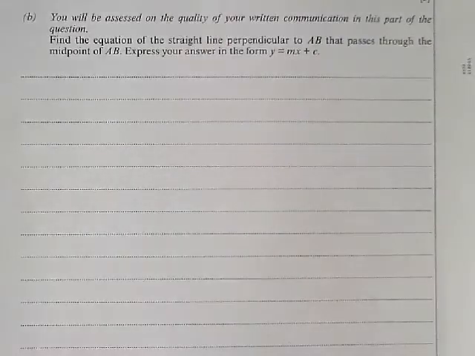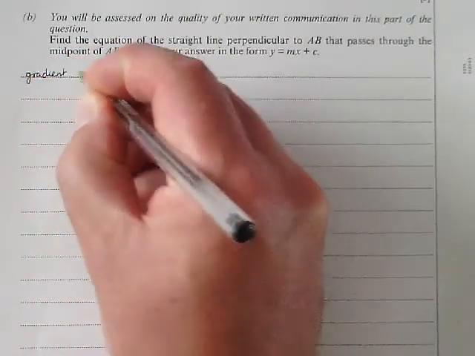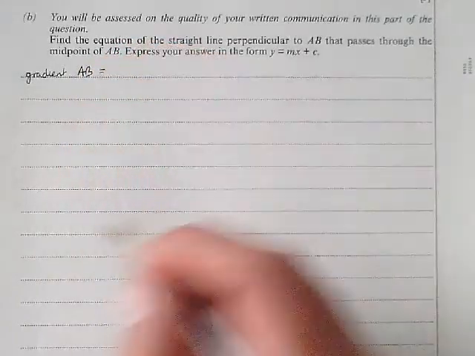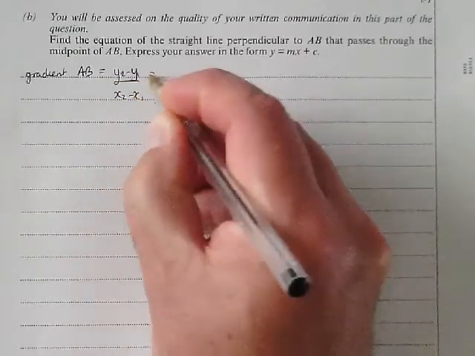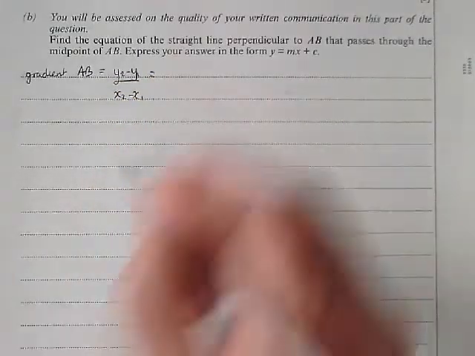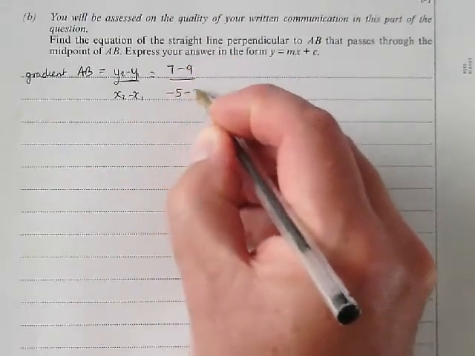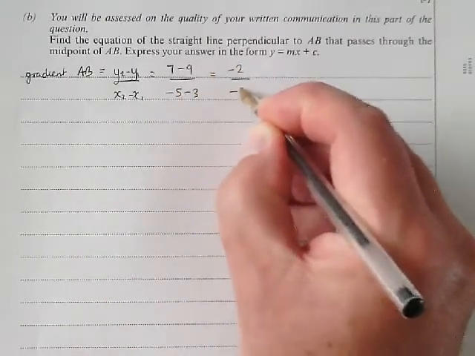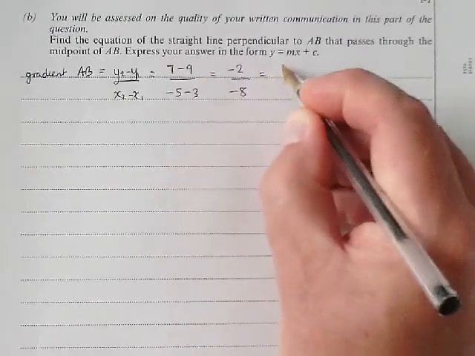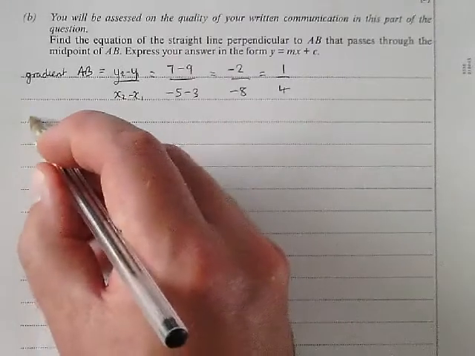So before we can work out the perpendicular gradient, we've got to work out the gradient of the line AB. The gradient of AB can be found using the formula y2 minus y1 all divided by x2 minus x1. So we'll put our values in there. We have 7 take away 9 divided by minus 5 take away 3. So this comes out as minus 2 over minus 8, which becomes 1/4.